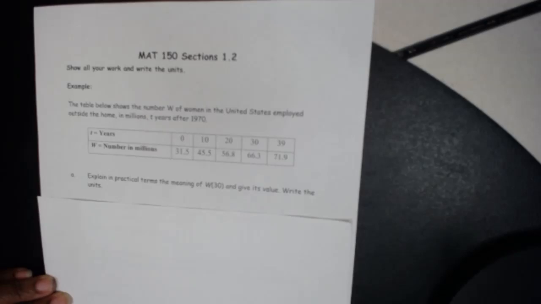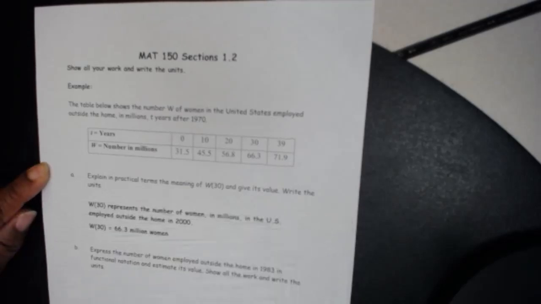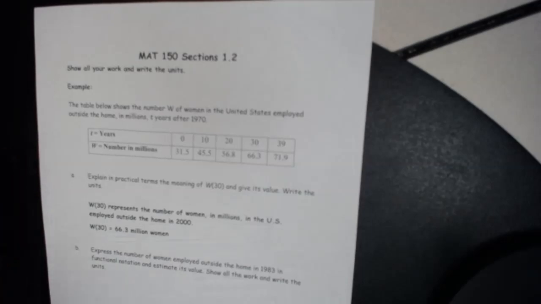W represents the number of women employed outside the home in millions, and the 30 represents the year 2000, because 30 years after 1970 is the year 2000. So you put it all together, W of 30 represents the number of women in millions in the United States employed outside the home in 2000. And W of 30 is 66.3 million women.